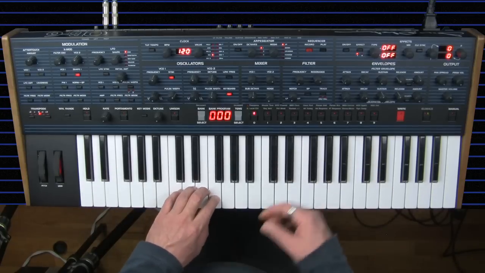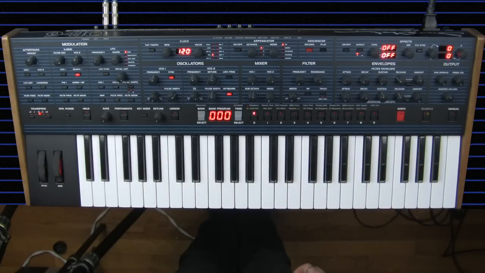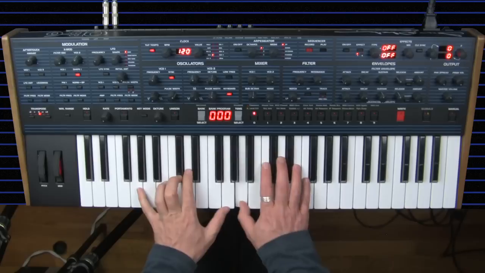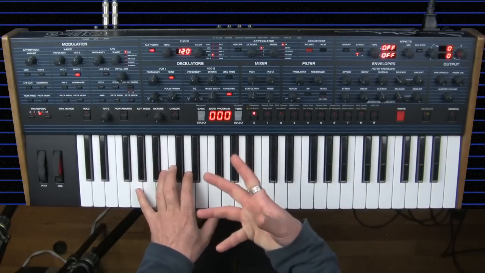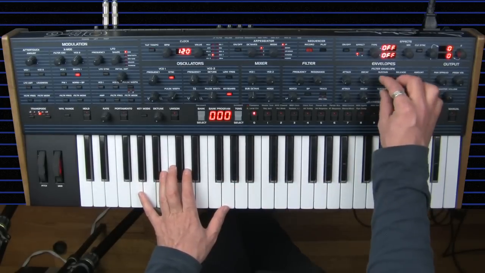Yes, so what we're doing is we're just creating kind of an attack transient that's different. And this is all in sync, you know, so there's so much more you can do with sync.